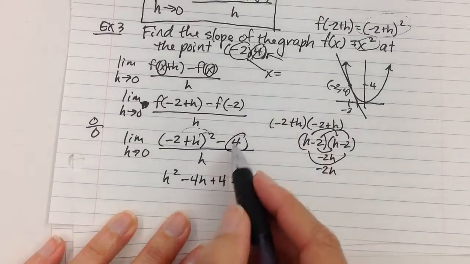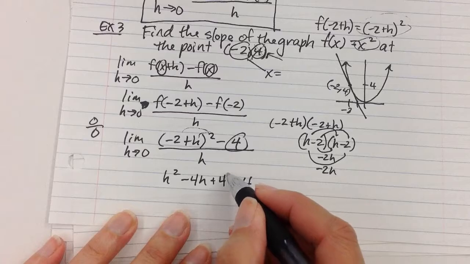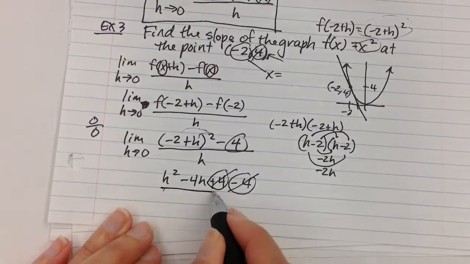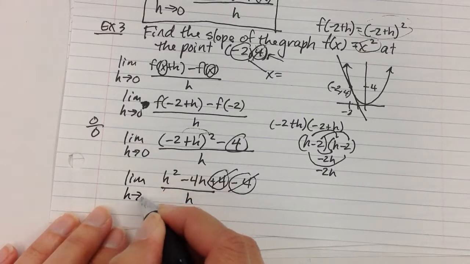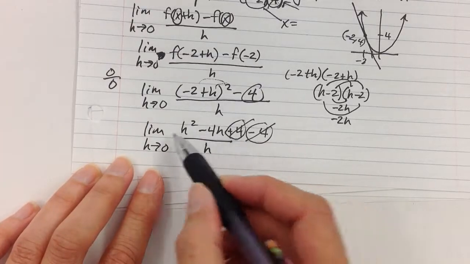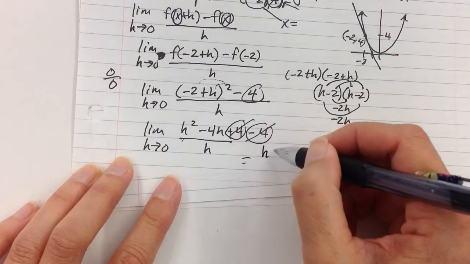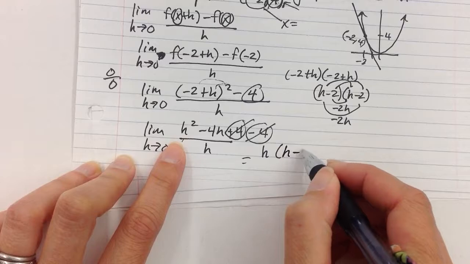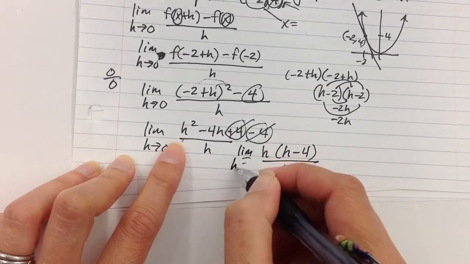And then -4. This -4 always needs to cancel with something over here, and it does. So this +4 and this -4 make 0, over h, as the limit as h approaches 0. Now we have just a bunch of stuff with h's on the top and an h on the bottom. So let's factor out h on the top. If I factor h out of here, I get h minus 4, all over h, as the limit as h approaches 0.